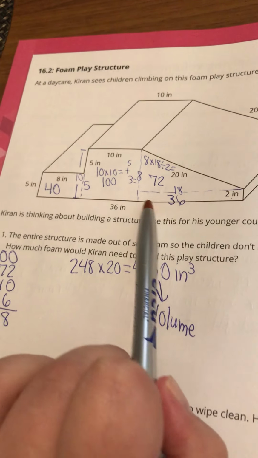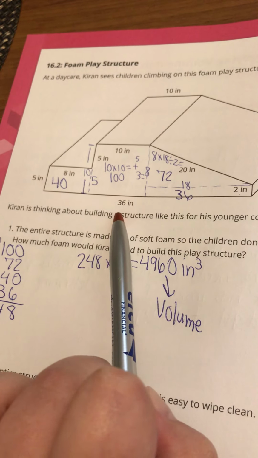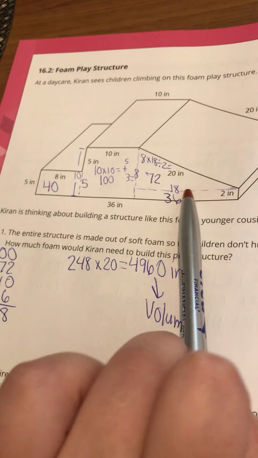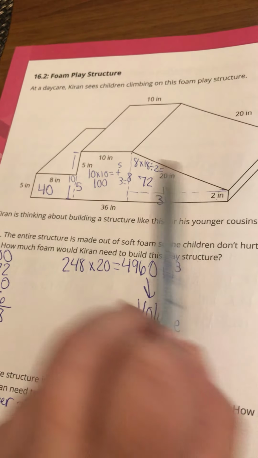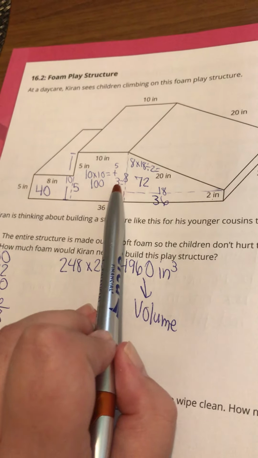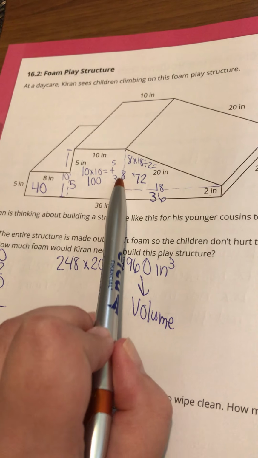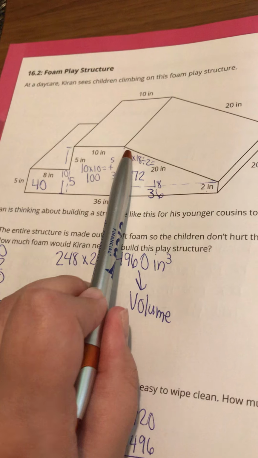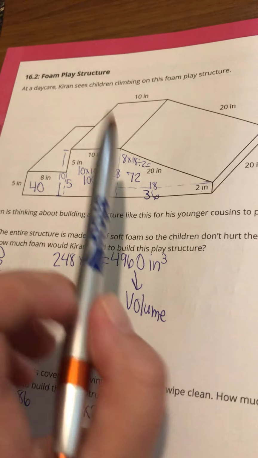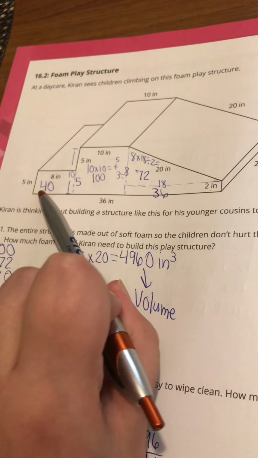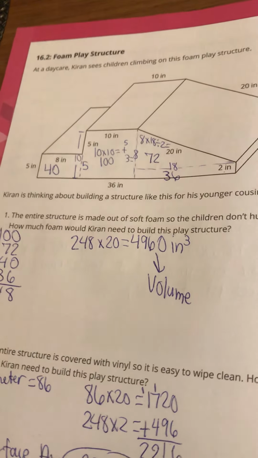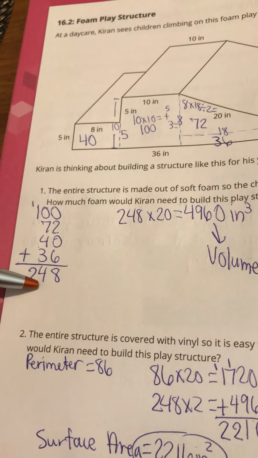And then I split it like this. 36 minus 18 is 18. So 18 times 2 is 36. This 5 minus 2 gives this little length right here a 3. So 5 plus 3 is 8. So this length is 8. So 8 times 18 divided by 2 gives you 72. And then I add those 4 together, which gives me 248.